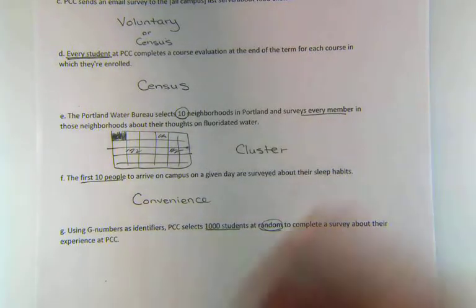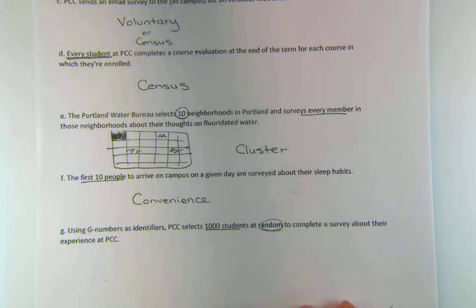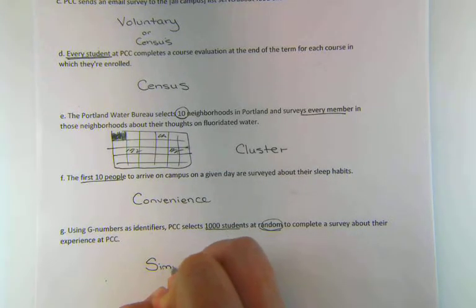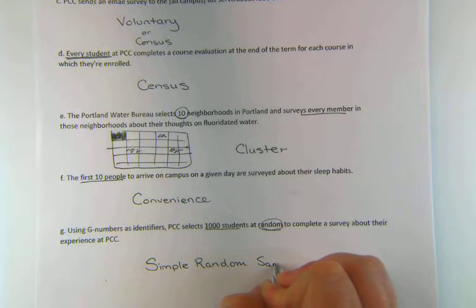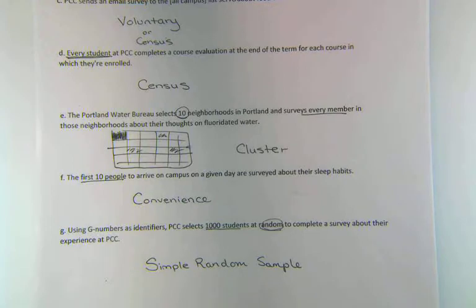With part F, you're just interviewing the first 10 people you see, and that would be convenience. Those people that are closest to them. So with that would come convenience bias. And then this last one, using the G numbers as identifiers, PCC selects 1,000 students at random to complete the survey. So just out of their population, choosing 1,000 random people, this is our simple random sample. And that will do it for our sampling methods and the possible bias that can come through.